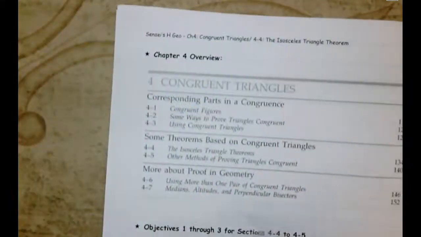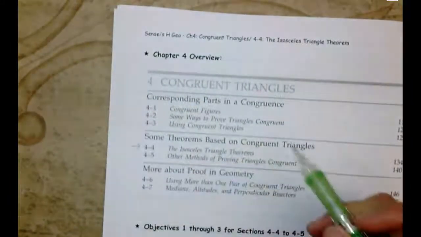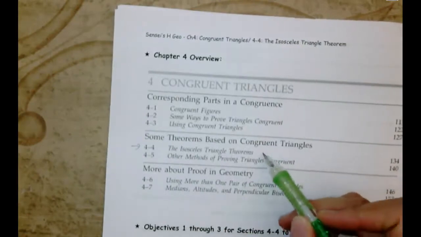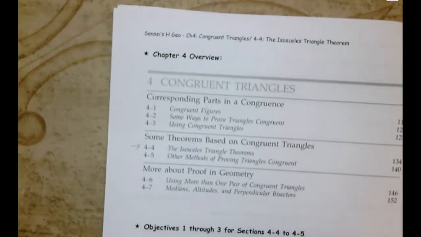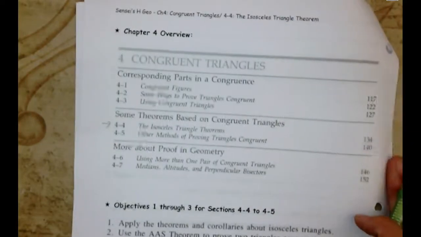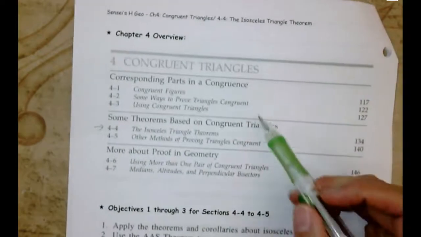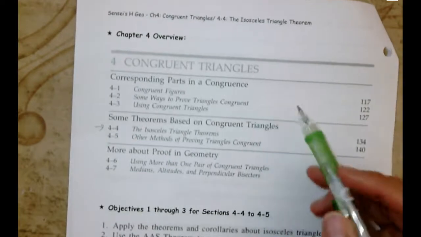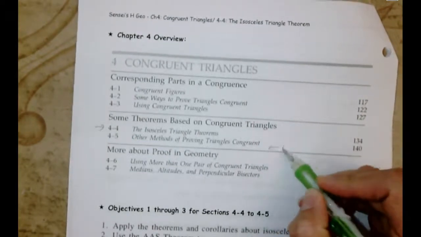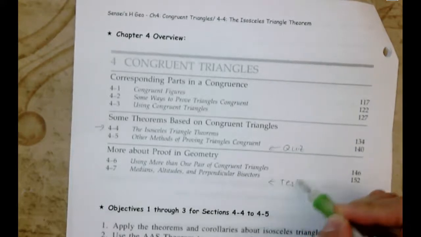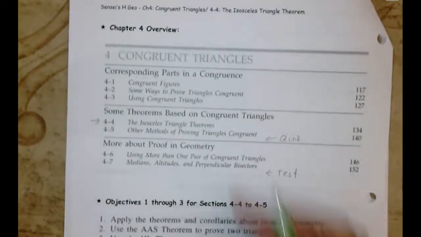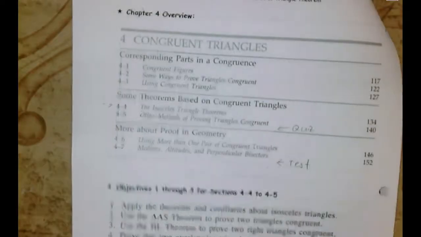Okay, so we are here, and every single one of these sections is very proof heavy, and the diagrams get a lot more complicated than the ones that we've done so far in chapter 4. We're going to do a quiz here, okay, and then a test at the end, okay? Otherwise, doing all 4 together would be too much.